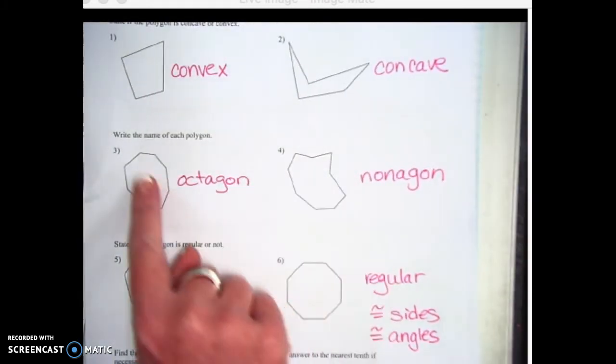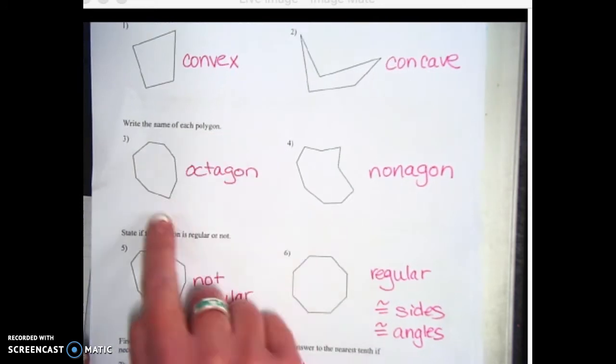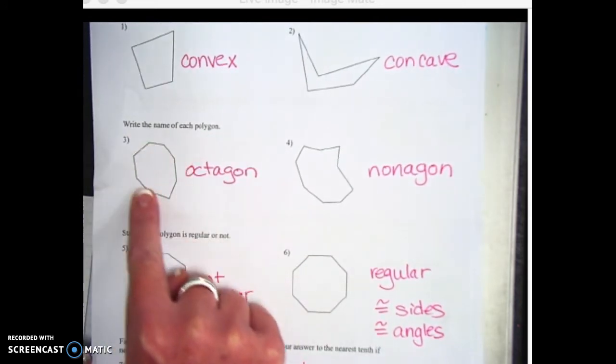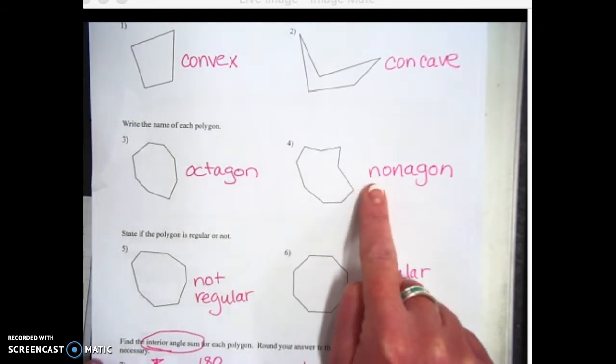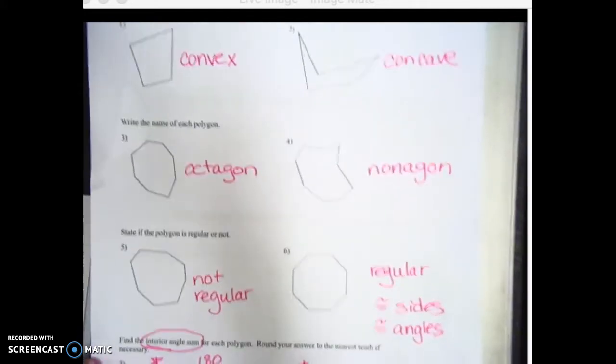Numbers 3 and 4, the directions say, write the name of each polygon. So you simply count up the number of sides and then assign it. If it has 8 sides, it's an octagon. If it has 9 sides, it's a nonagon.